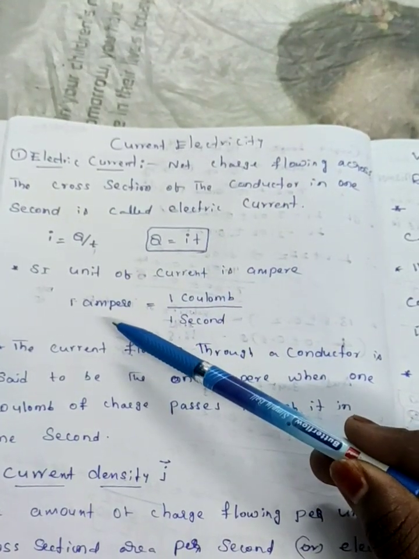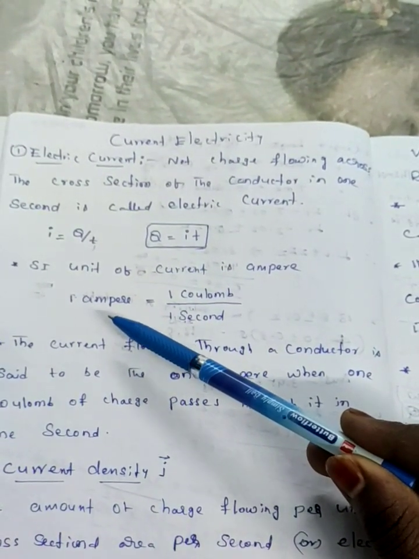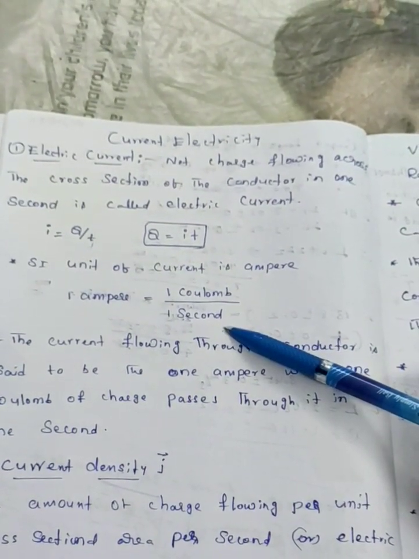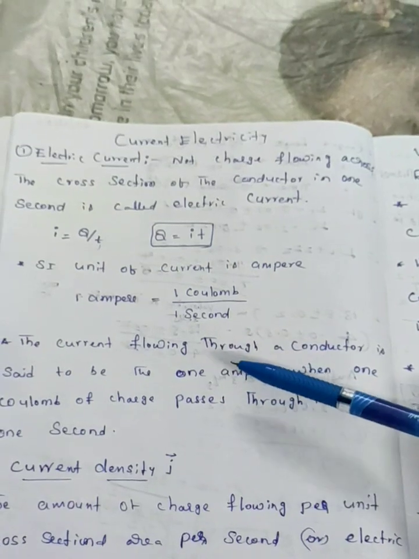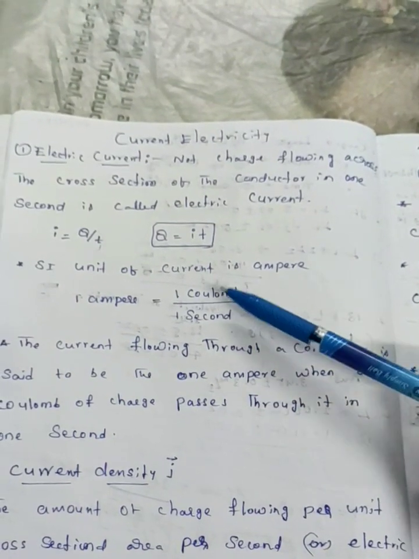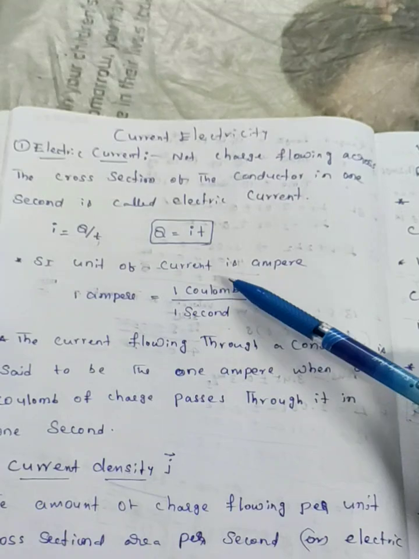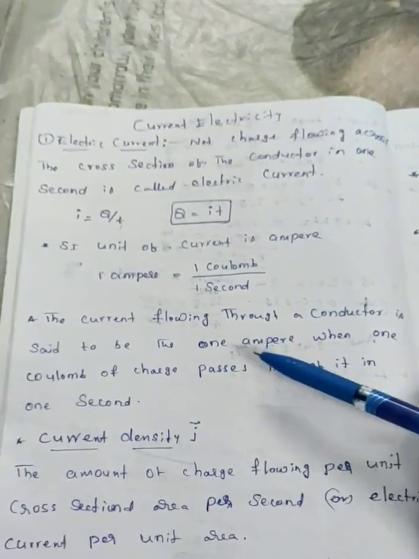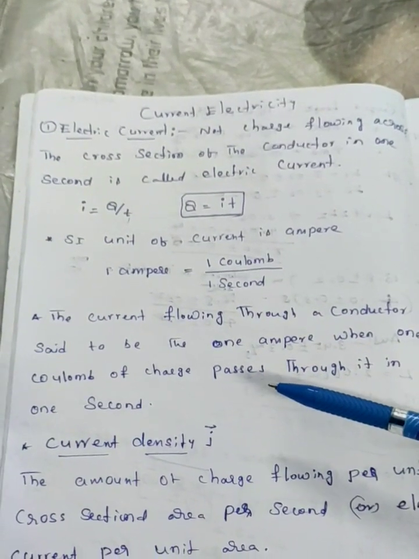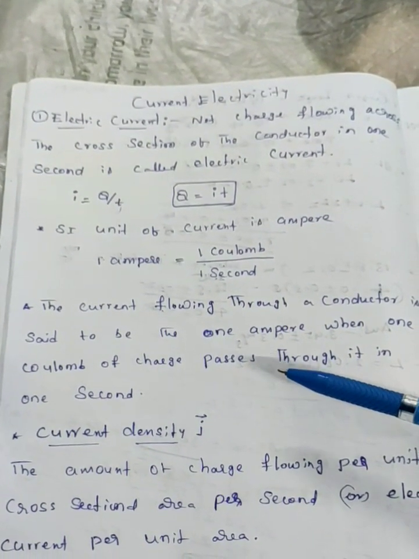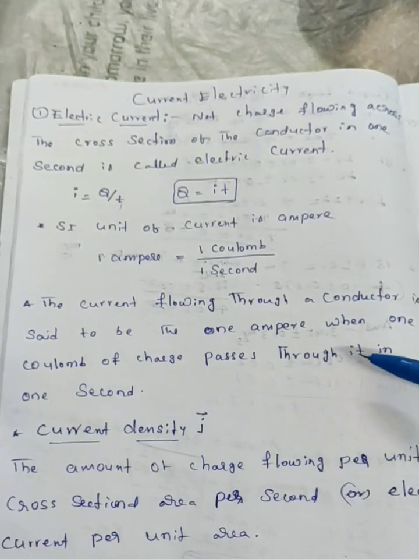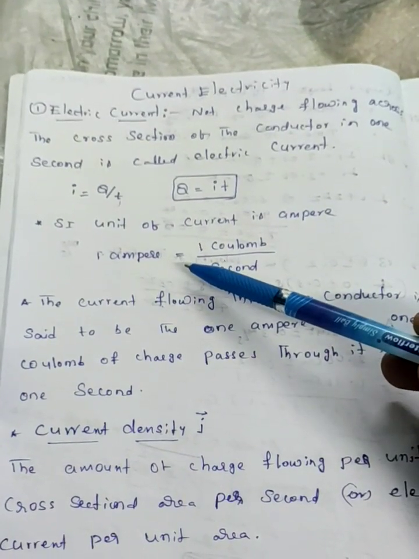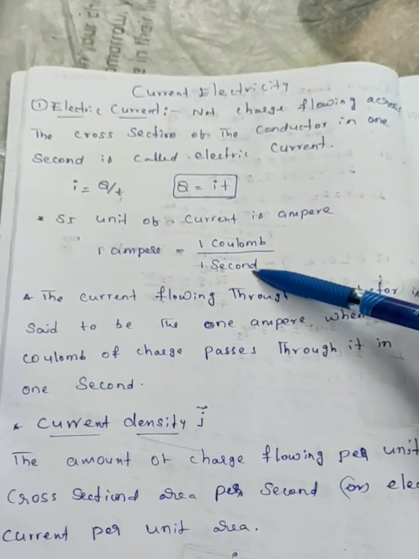Here, 1 ampere. How do we define 1 ampere? 1 ampere is equal to 1 coulomb per 1 second. That means whenever current is flowing in a conductor, the total charge flowing in the conductor is 1 coulomb in 1 second. This is the definition. The current flowing through a conductor is said to be 1 ampere when 1 coulomb of charge passes through it in 1 second. In short, 1 ampere is equal to 1 coulomb per 1 second.